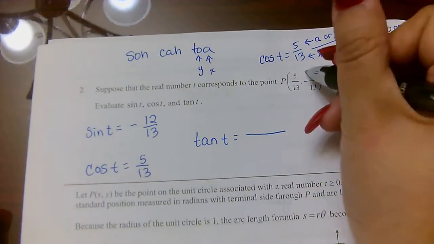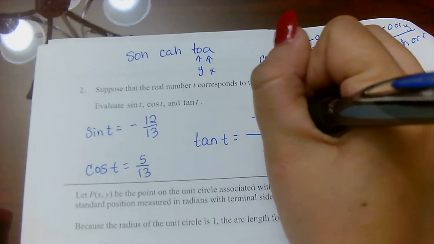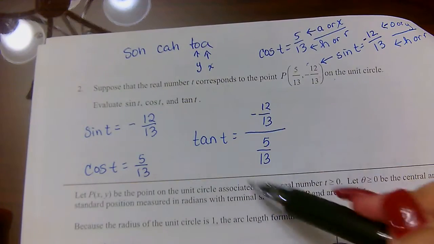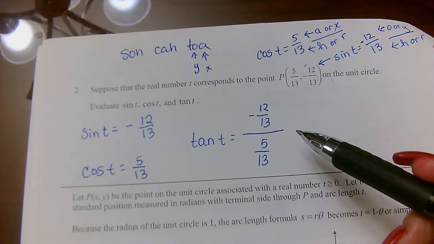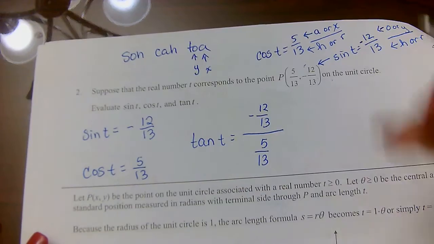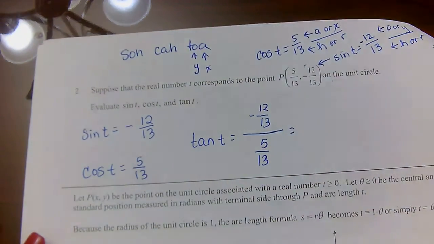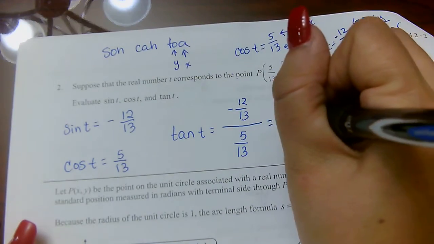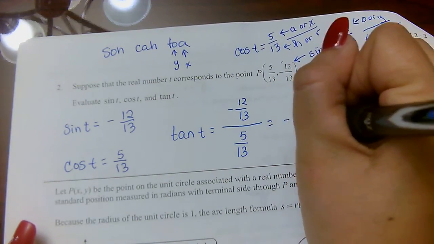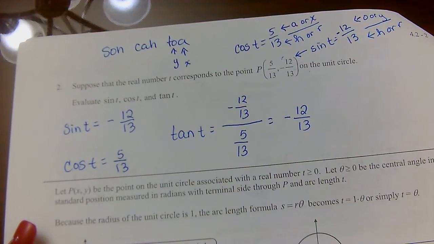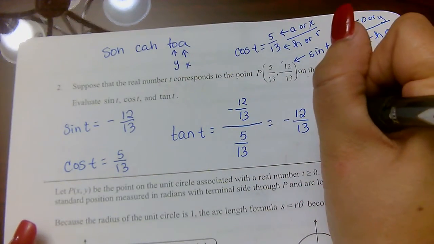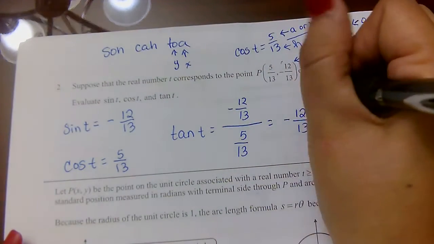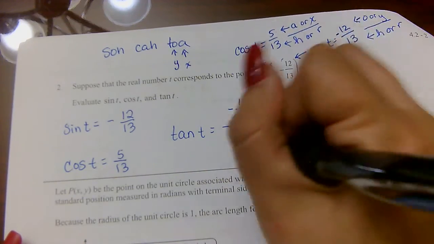I could say, well, let me put the y first, so it'll be negative 12 over 13, and then I can put 5 over 13. But then what we have right here is a really nasty complex fraction. If you don't know how to deal with fractions, I'm going to go ahead and do one for you, and then I'm going to show you a shortcut. So here it will be stay, so the numerator stays exactly the same. This division bar will change into a multiplication, and then this one would be flip. So it's stay, change, flip.